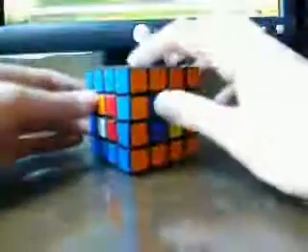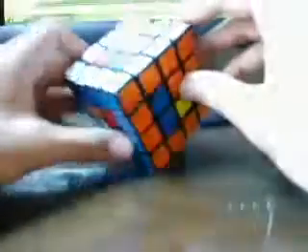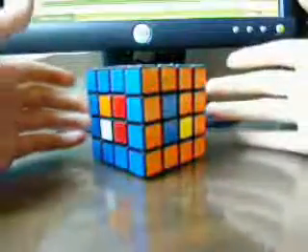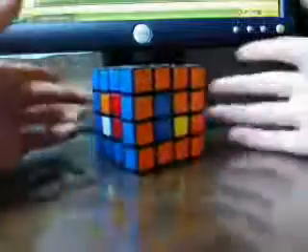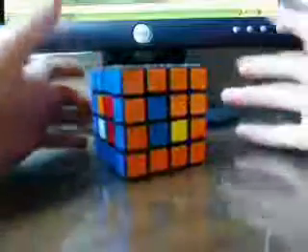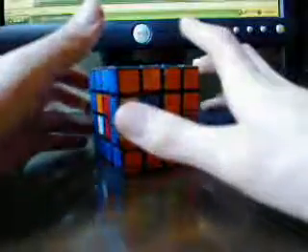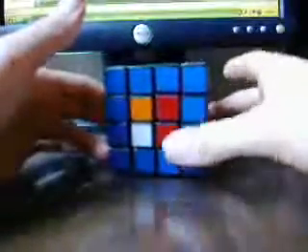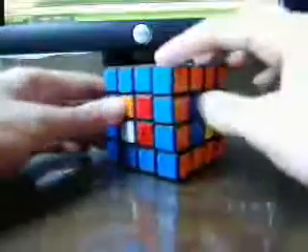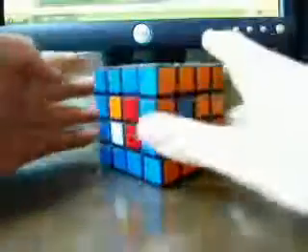So, for these commutators, we want to affect only these centers. For the commutator we're going to come up with, I already know what it is, but I'm going to explain how I came up with it. You want both algorithms, when performed together, to only affect this center and this center. Both algorithms need to somehow affect these three pieces. Okay?